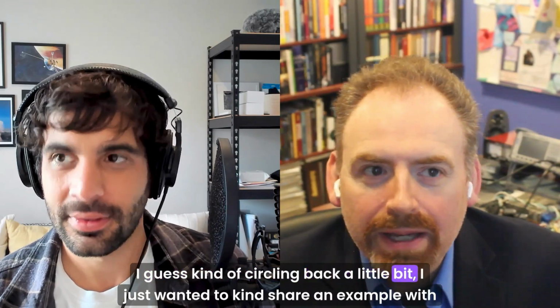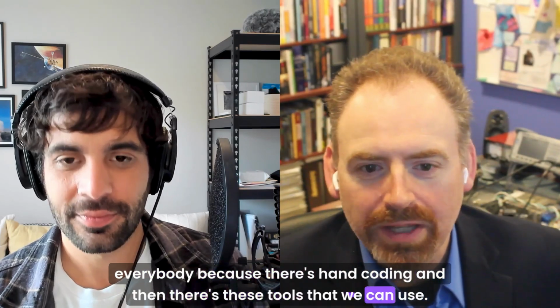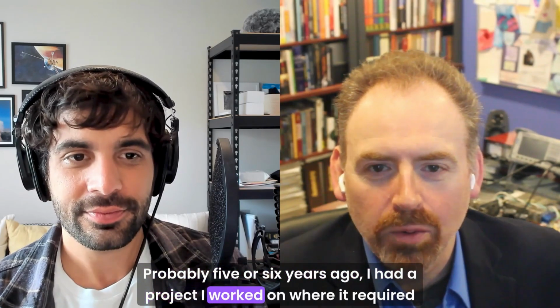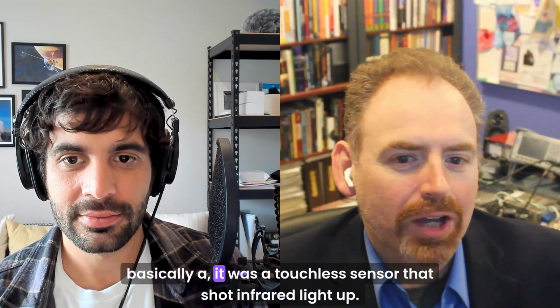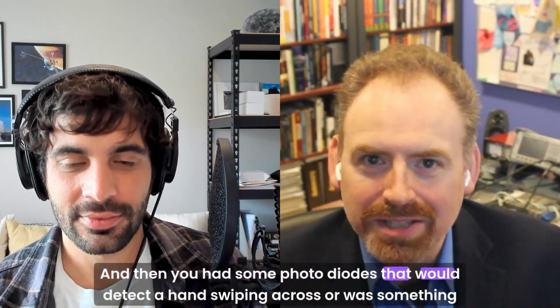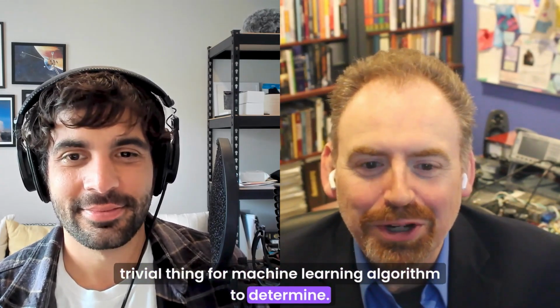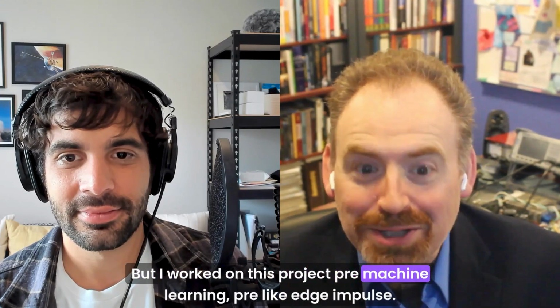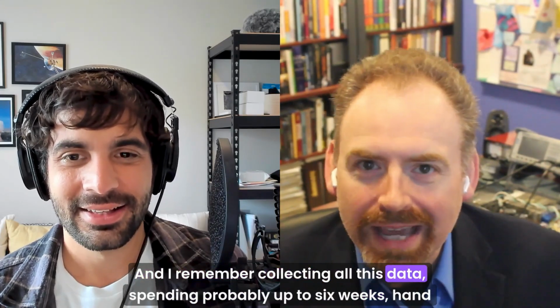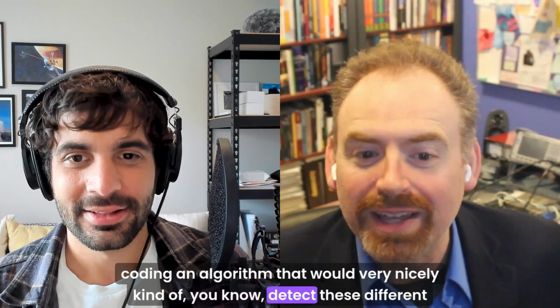Oh, absolutely. Circling back a little bit, I just wanted to share an example with everybody, because there's hand coding and then there's these tools that we can use. Probably 5 or 6 years ago, I worked on a project that was a touchless sensor that shot infrared light up, and then you had some photodiodes that would detect a hand swiping across, or whether something was present, did it move left, right, up, down, that sort of thing. Pretty trivial thing for a machine learning algorithm to determine. But I worked on this project pre-machine learning, like Edge Impulse. And I remember collecting all this data, spending probably up to 6 weeks hand coding an algorithm that would very nicely detect these different gestures.